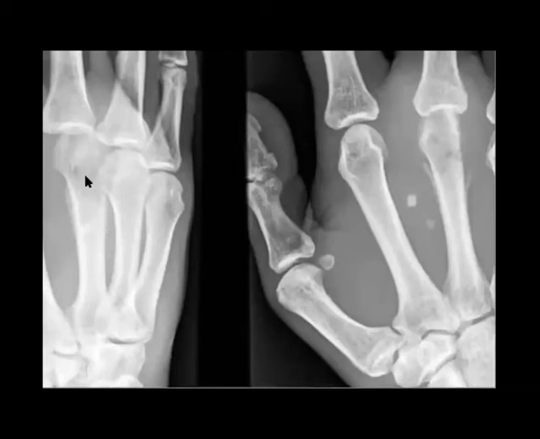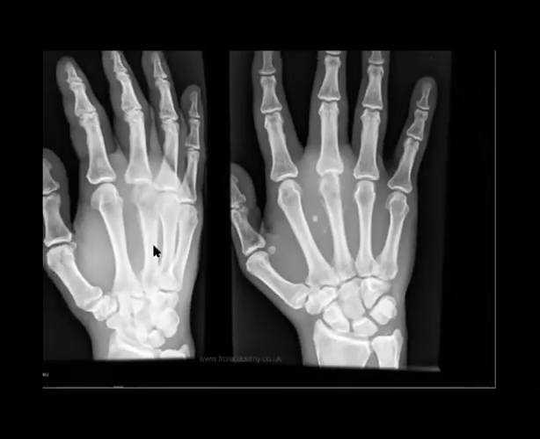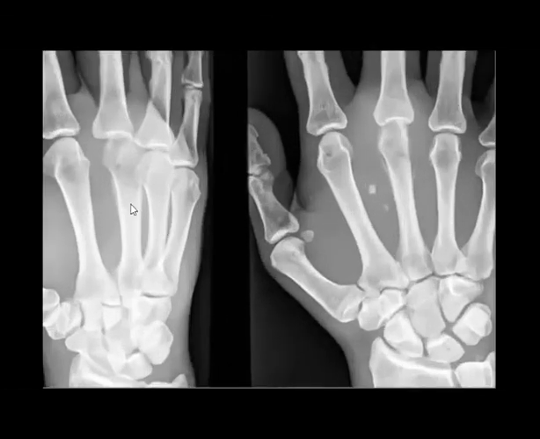What is your differential here? This is a hand. What do you think about it? What is your big differential, top differential?